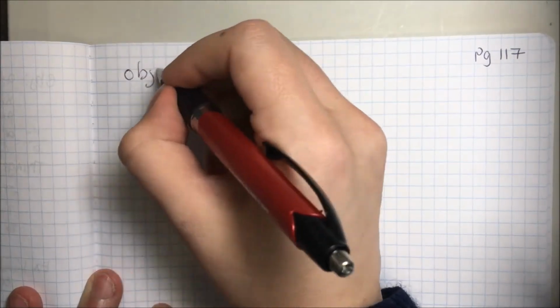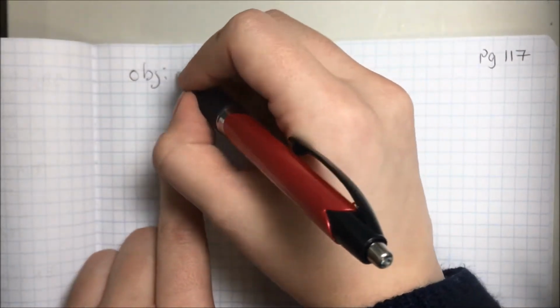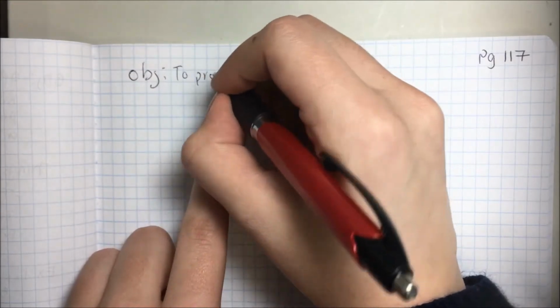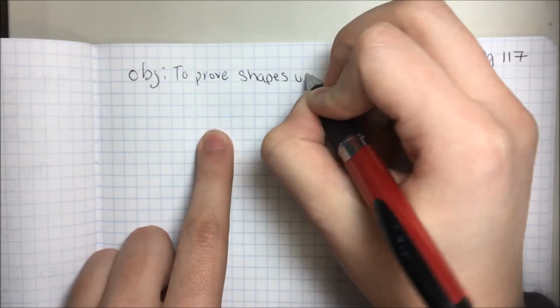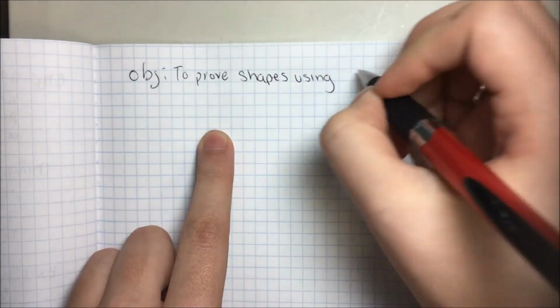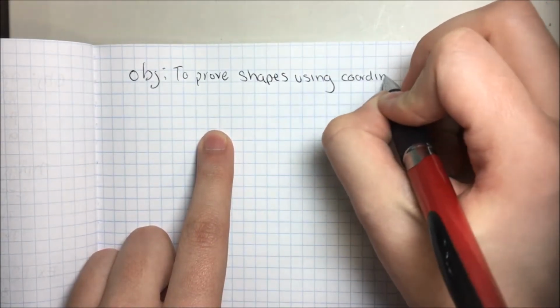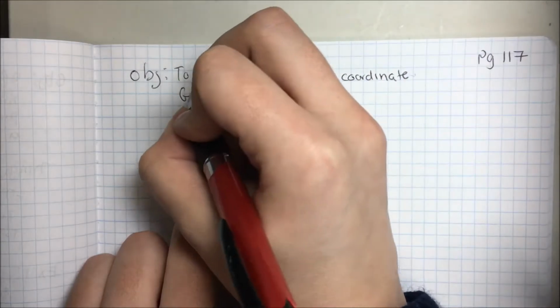So our objective today is to prove shapes using coordinate geometry.